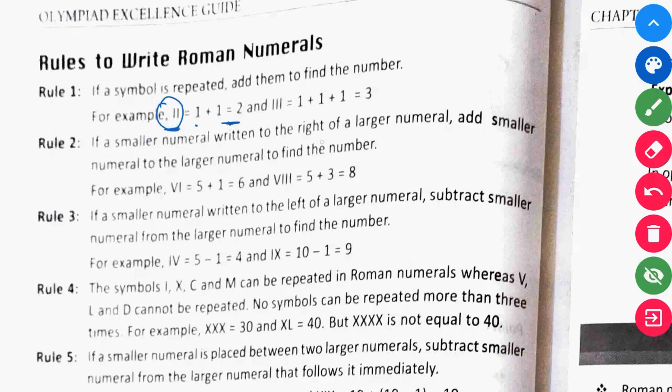If a smaller numeral is written to the right of the larger numeral, add the smaller numeral to the larger numeral to find the number. VI: V represents 5 and I represents 1. So add 5 plus 1. Okay, because I is smaller and it is written at the right side.